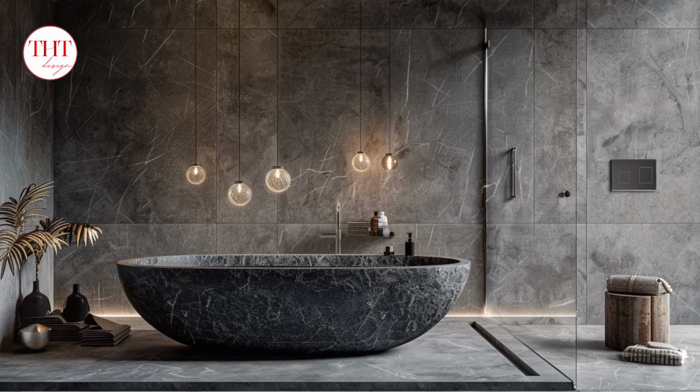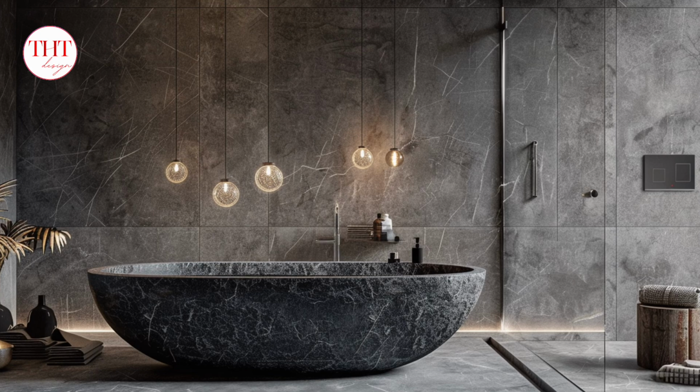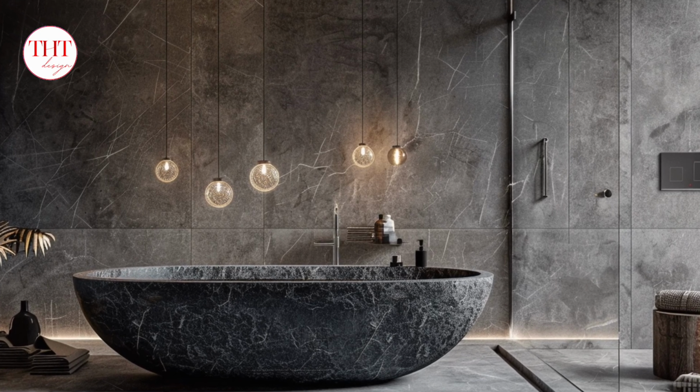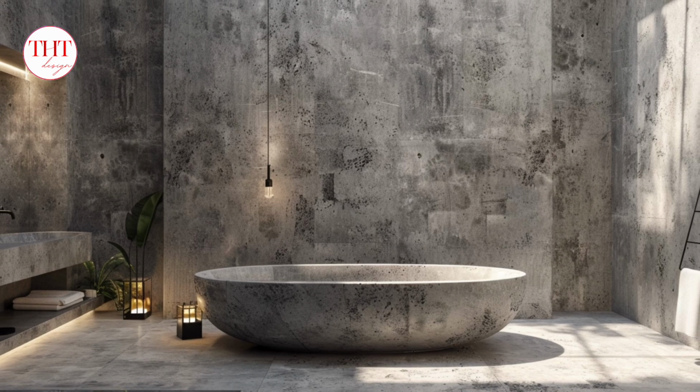Spa-like fixtures. Matte black or brushed nickel fixtures with clean lines add a touch of modern luxury. Consider a freestanding bathtub or a walk-in shower with a rainfall showerhead for a spa-like experience.